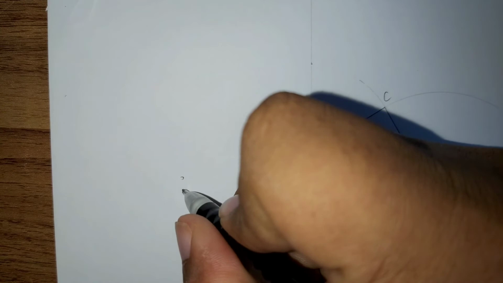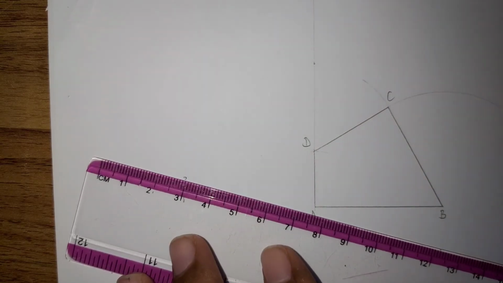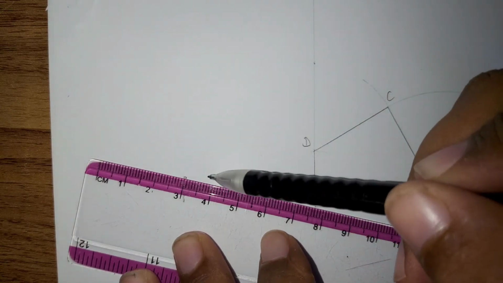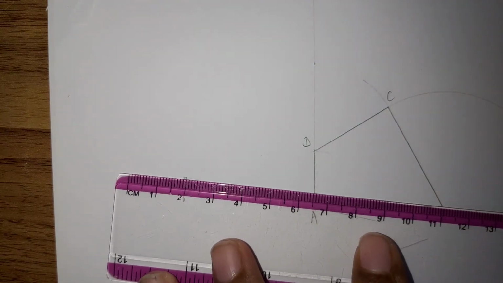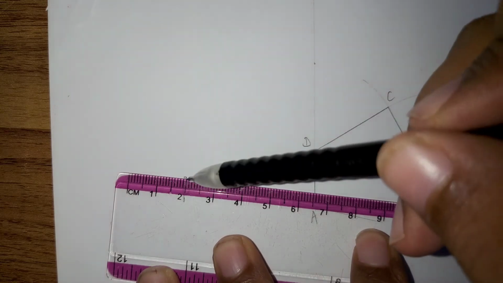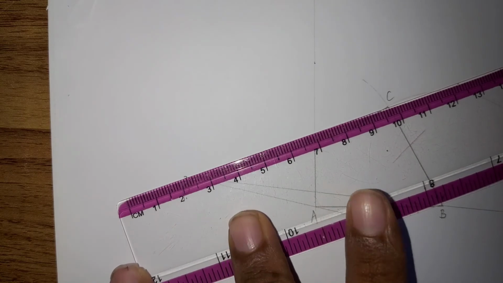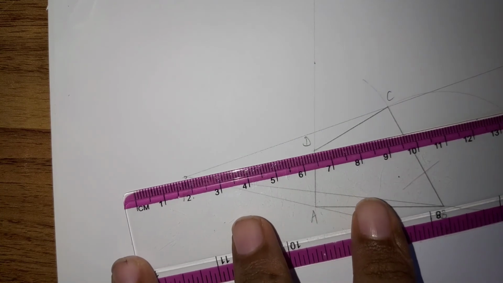So now I'm going to choose a point P any distance away outside of the figure, and once I've chosen that point P, I'm going to connect it to each of the vertices on the shape: A, B, C, and D. So you can see me drawing it to A first, and then I'm drawing it to B, C, and finally D.